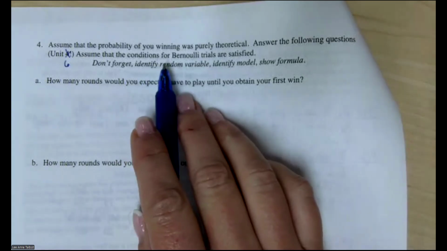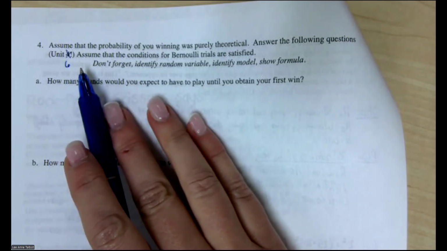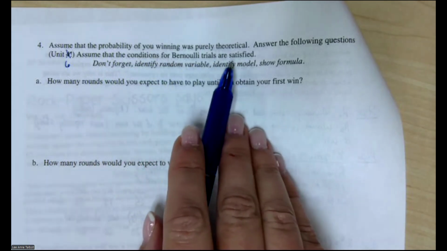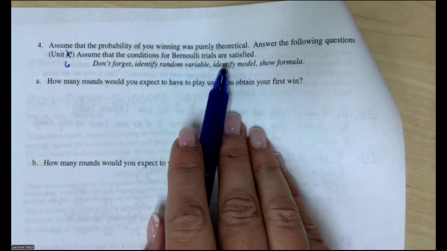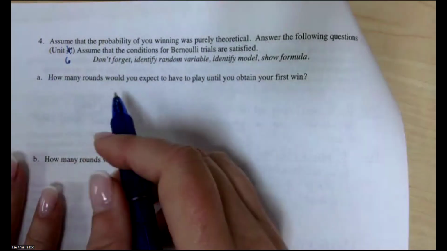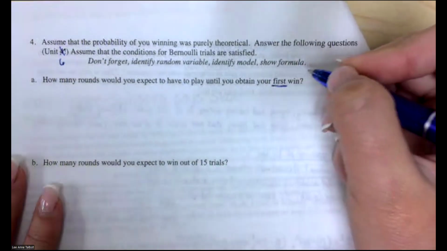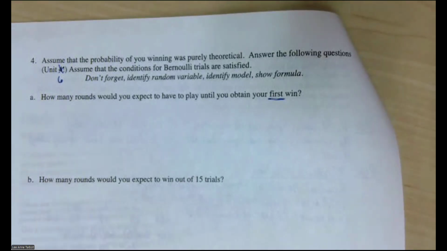Assume that the probability of you winning was purely theoretical. Answer the following questions. Unit 6. Assume the conditions for the Bernoulli trials are satisfied. Please do not worry about that. That just means we've determined the conditions for it to be binomial or geometric. There were conditions for that: equally likely, like success or failure, probability the same for each trial. Just assume that's all set. How many rounds would you expect to have to play until you obtain your first win?